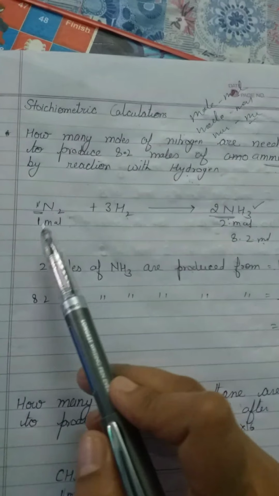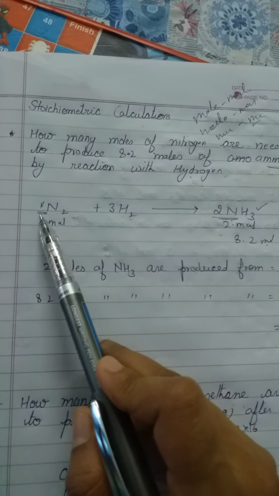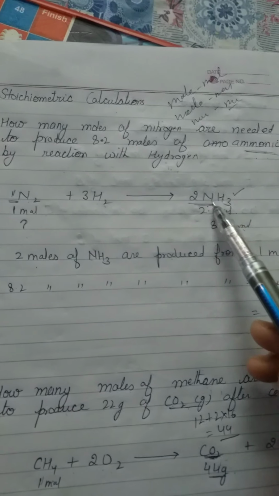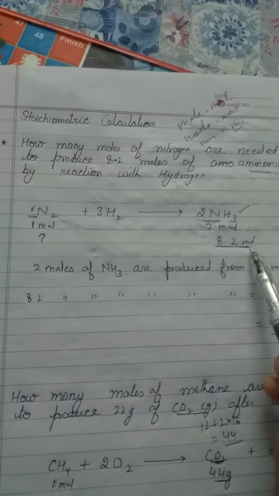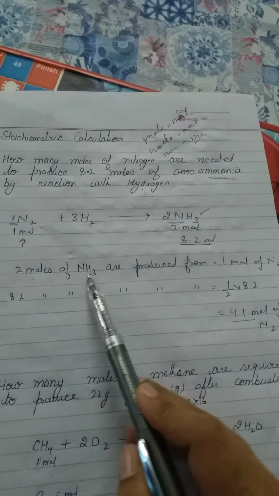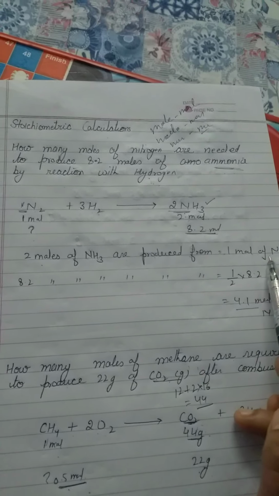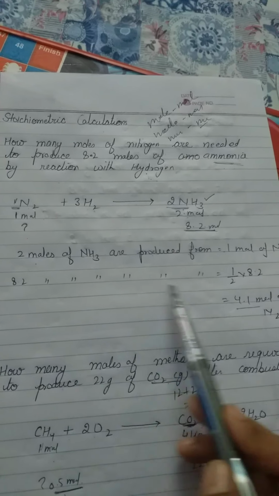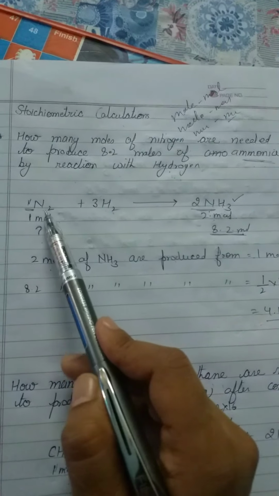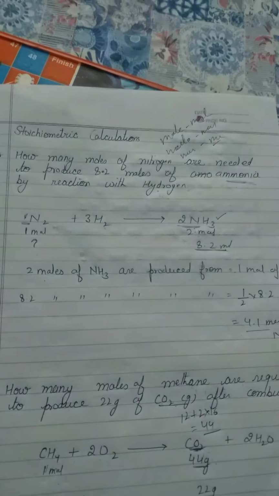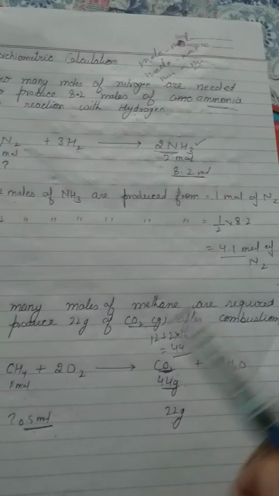So according to the equation, 1 mole of nitrogen and 2 moles of ammonia get produced. Now we have to produce 8.2 moles. So 2 moles of ammonia get produced from 1 mole of nitrogen, and for 8.2 moles, obviously 4.1 moles. So that means we need 4.1 moles of nitrogen. So in this way you can go for the calculation.